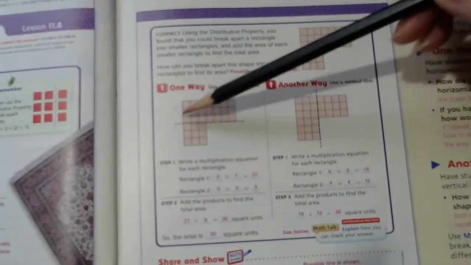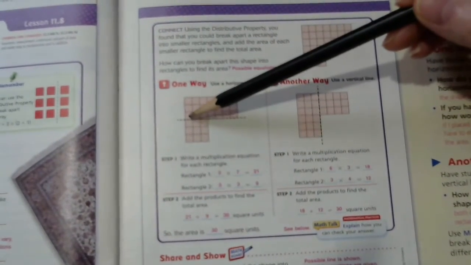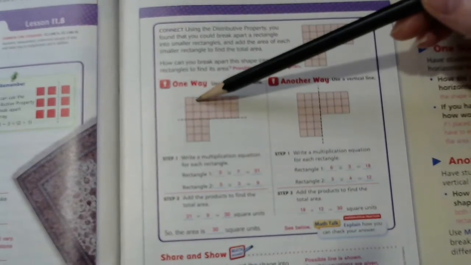Let's look at the next page. Connect. Using the distributive property, you found that you could break apart a rectangle into smaller rectangles and add the area of each smaller rectangle to find the total area. Use a horizontal line. That's one way to do it. Write a multiplication equation for each rectangle. Well, the first one would be 3 times 7, and it's 21.